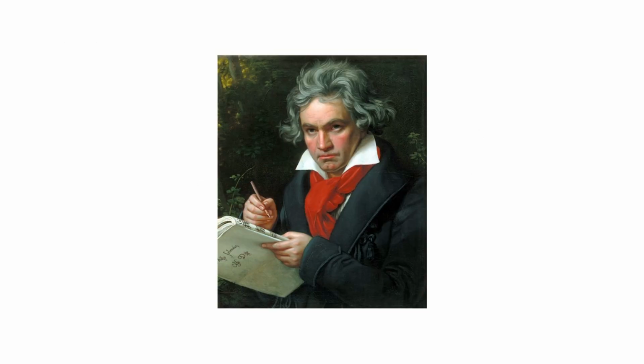Why don't we listen to an example? The end of this Beethoven symphony has about 12 million perfect cadences right at the end.